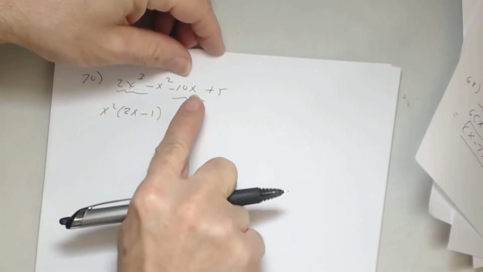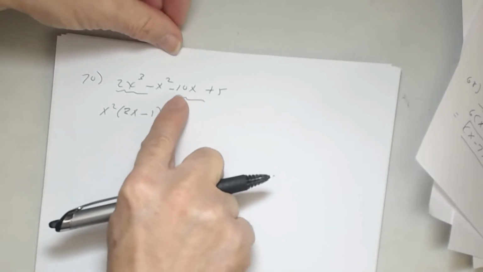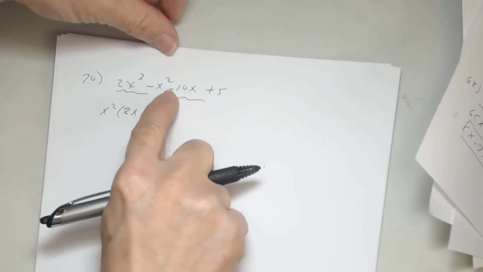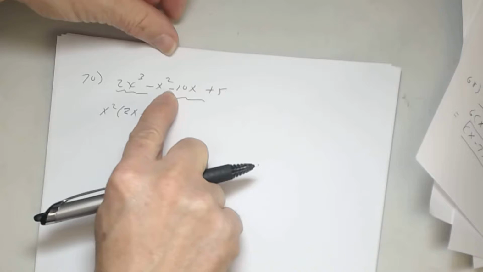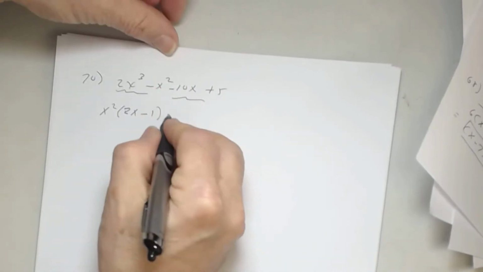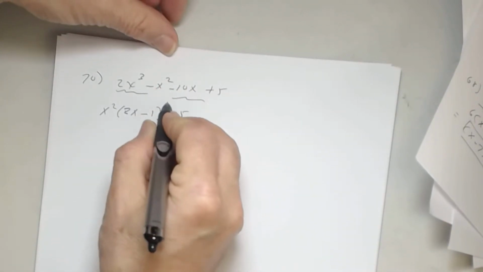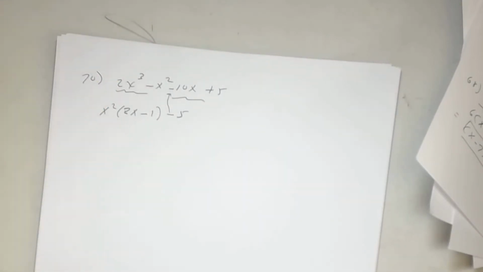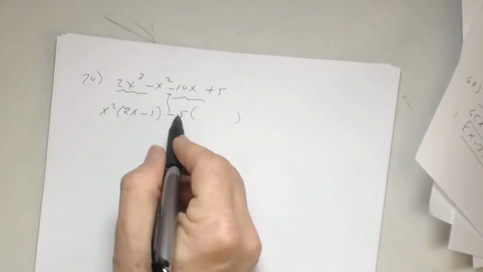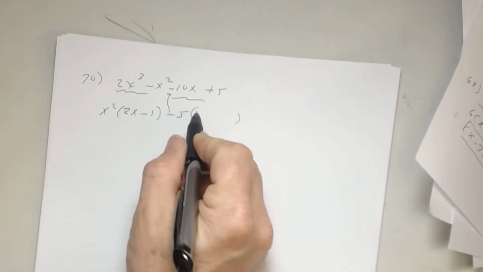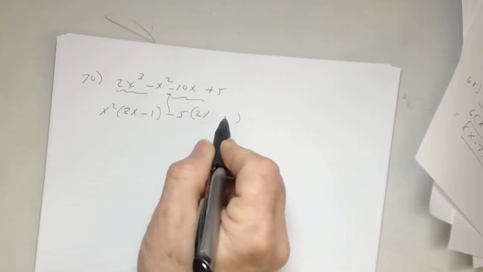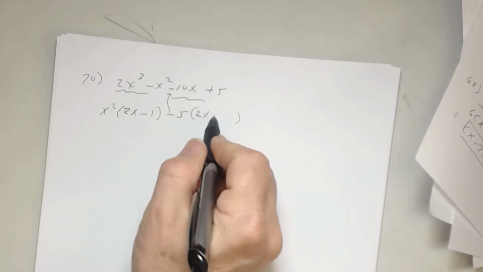So when I look at this group, what will I factor out? A negative, what? 5. So you say minus 5. This operation comes from this sign right here. Okay? And we did something like this a while ago. Negative 5 times what is negative 10x? 2x. Negative 5 times what is a positive 5?